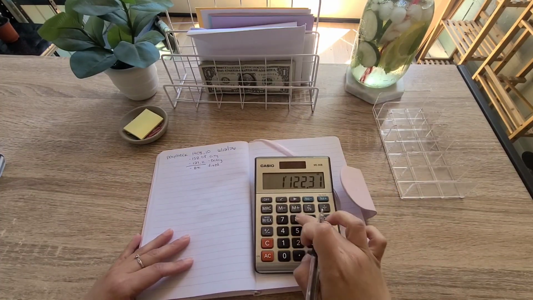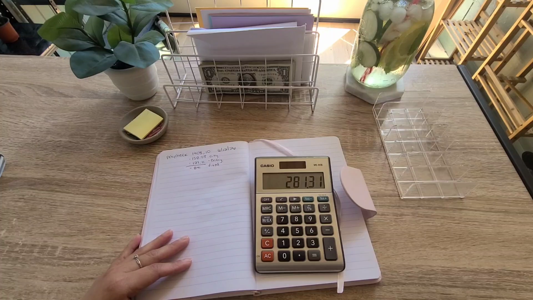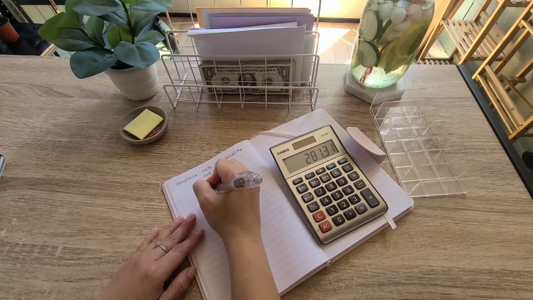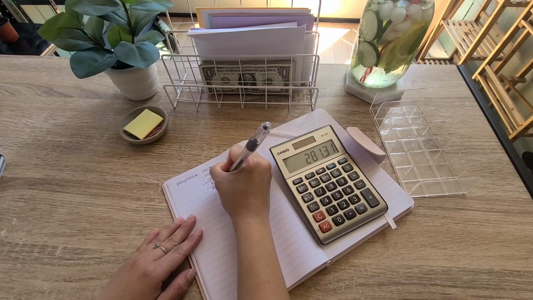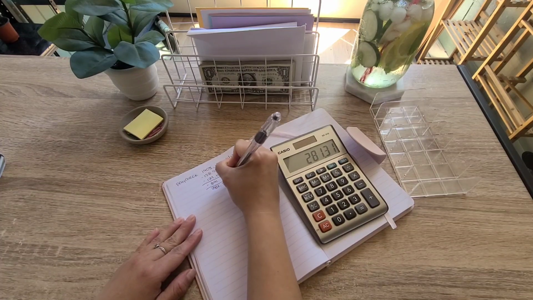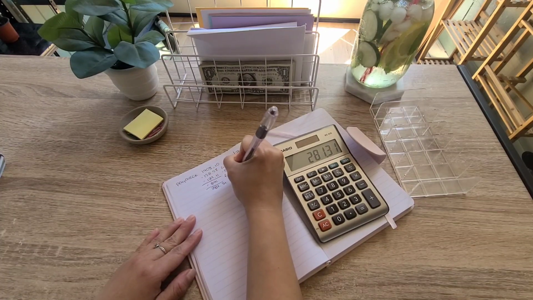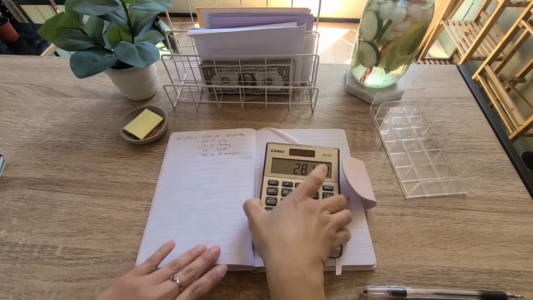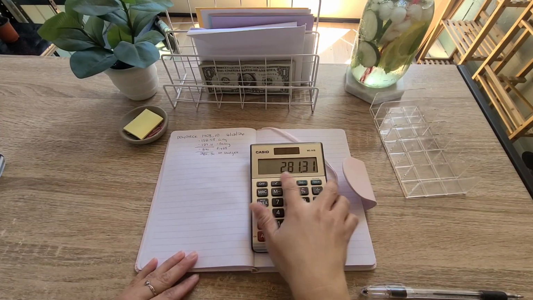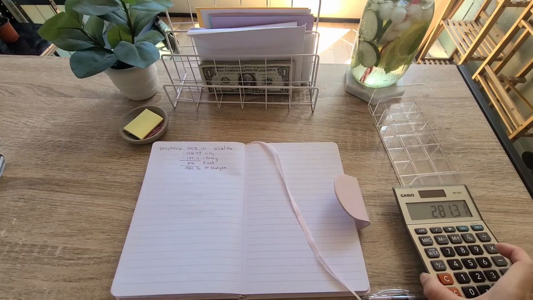So I'm gonna go ahead and subtract that, and it gives me a total of $281.31 to budget. I leave the cents in my bank account, so I'm just gonna do the 281.